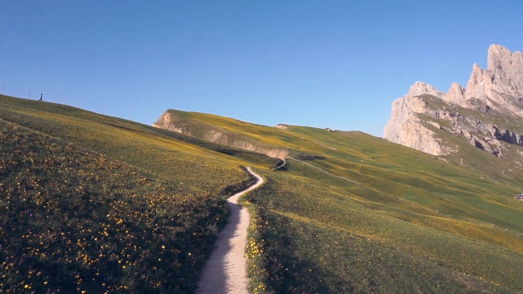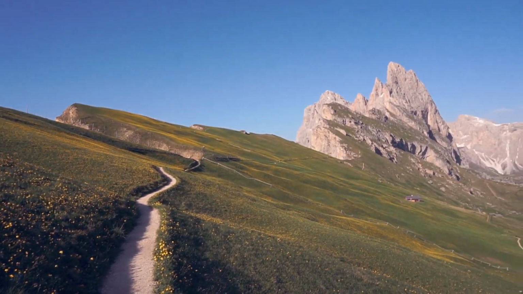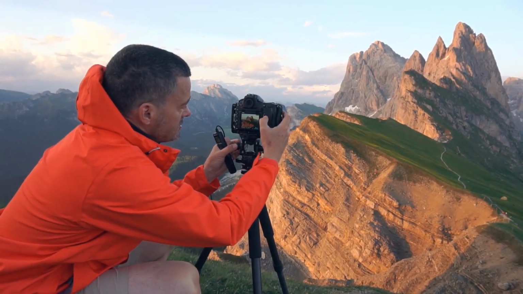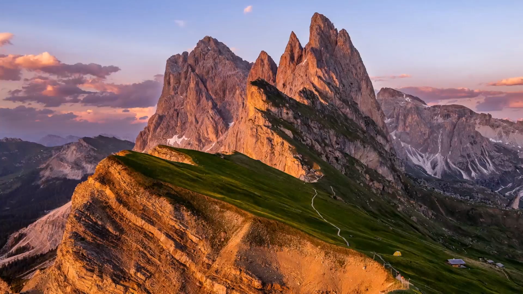Landscape photography has this way of being able to reach into your heart and say, put your busy life on hold and come with me, we have beauty to capture. And that's what photography is. It's about capturing beauty and creating your own art.